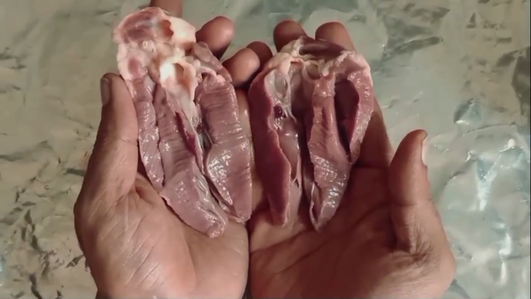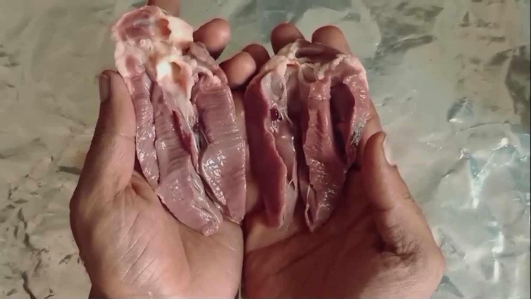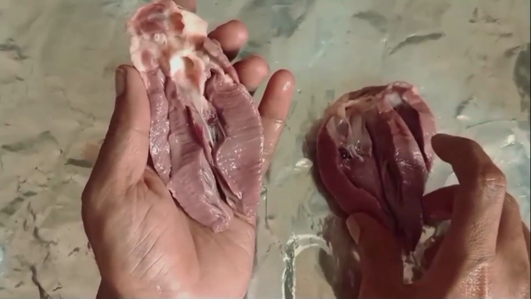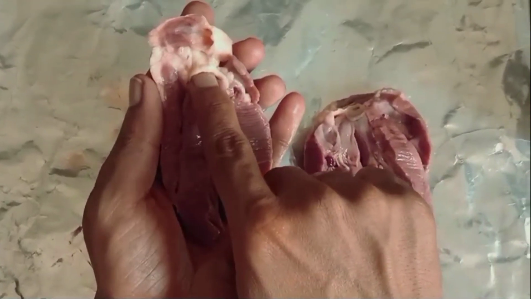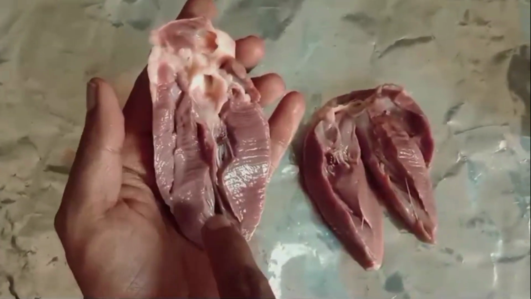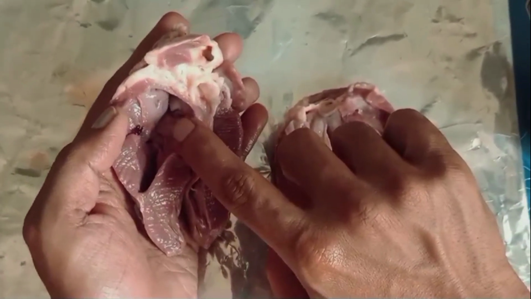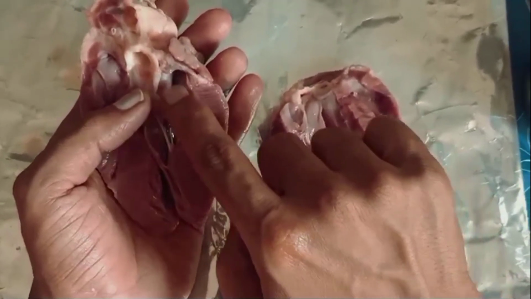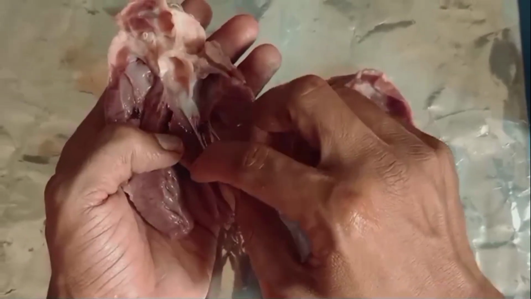Now you can see the internal structure of the heart. Actually, miscutting has happened here, it happened before already. You can observe the blood vessels which are originating here, and you can see the chambers, the upper chambers here. These are the upper chambers, and from them blood enters the lower chambers, we know that already.